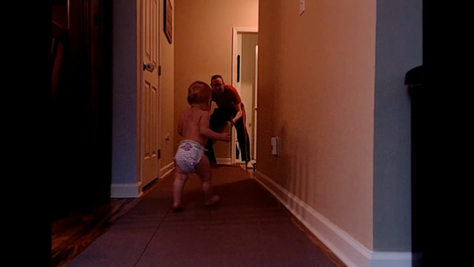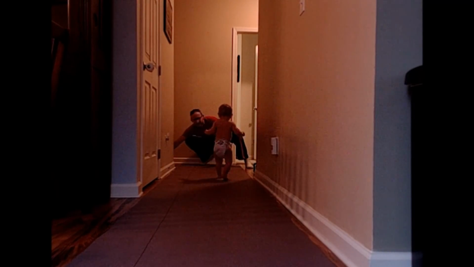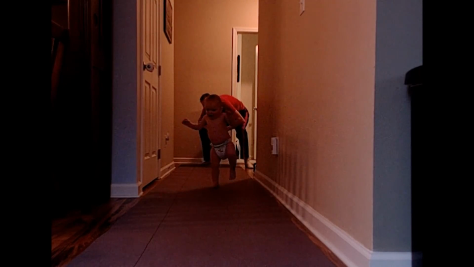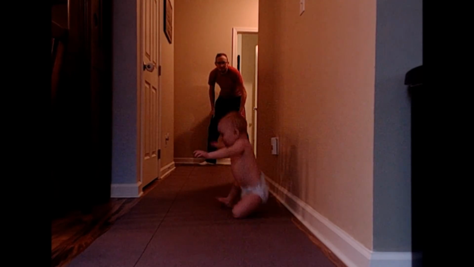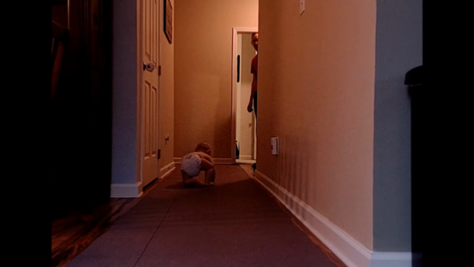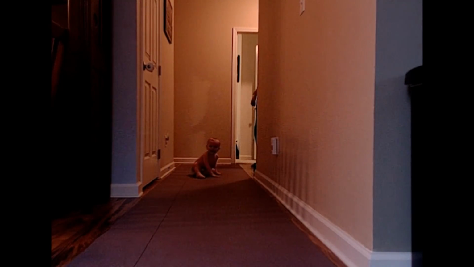This is him again at 6 weeks of walking experience. So we can see he's still crawling that way. This is how he still gets around most of the time. But when he is up and walking, we still see that external rotation on the right. So that's going to take some time to work out.